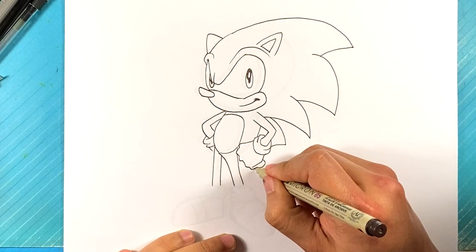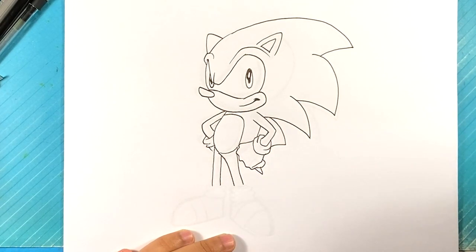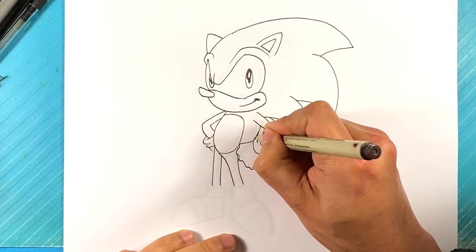Line over here. Have his tail sticking out over here. A little bit of a cheat there, but yeah. Oopsie daisy.